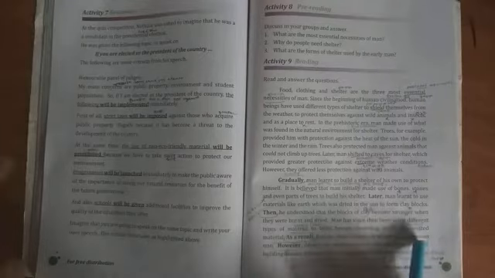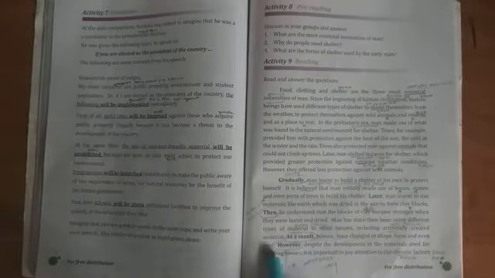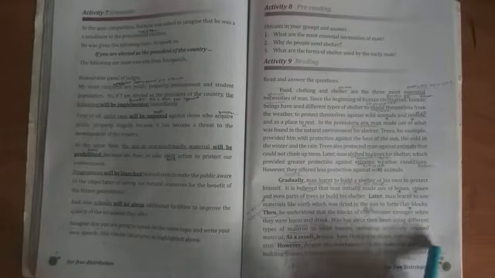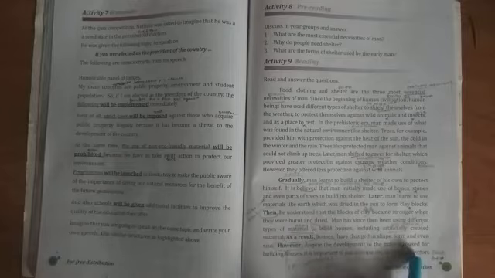As a result, houses have changed in shape, form and even size. So what happened to houses? Shape, form and size changed. However, despite the development in the material used for building houses, it is important to pay attention to the climate factors.